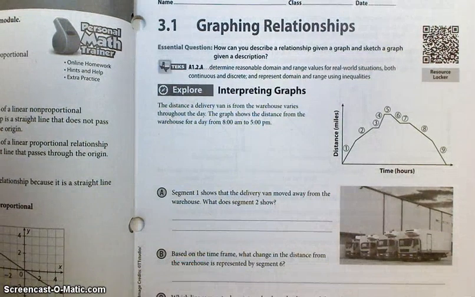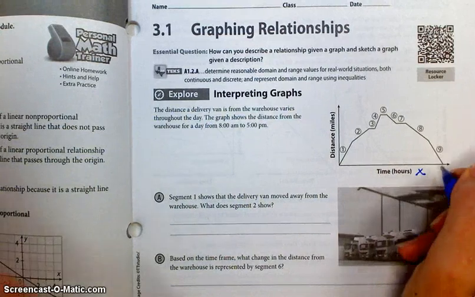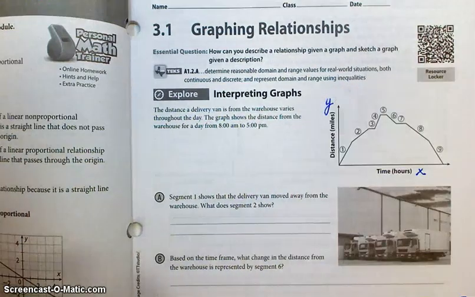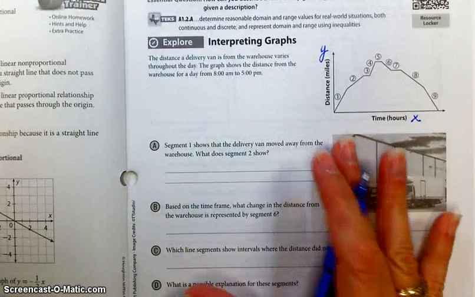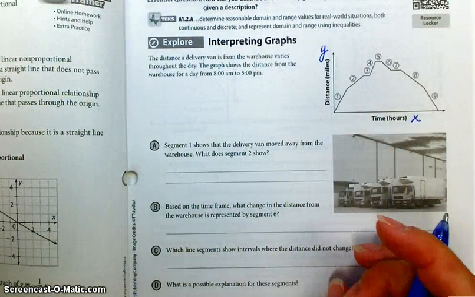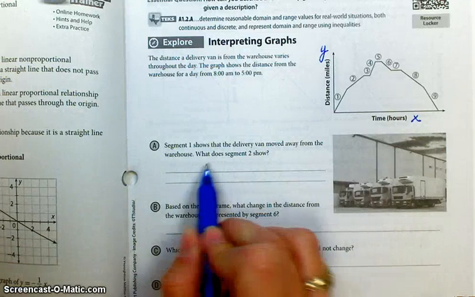It says that the distance a delivery van is from the warehouse varies throughout the day. The graph shows the distance from the warehouse for a day from 8 a.m. to 5 p.m. So on the x-axis, we have time in hours. On the y-axis, we have distance away from the warehouse in miles. It says segment 1 shows that the delivery van moved away from the warehouse. What does segment 2 show?